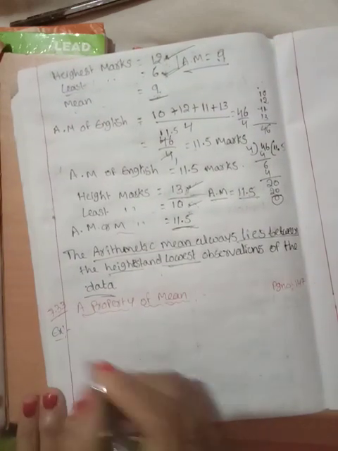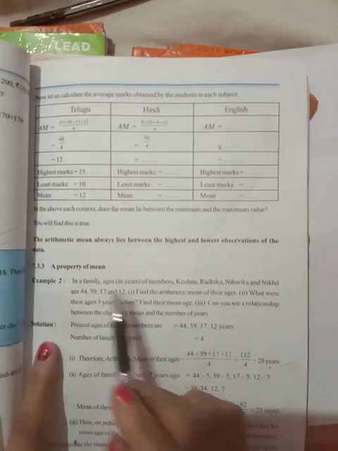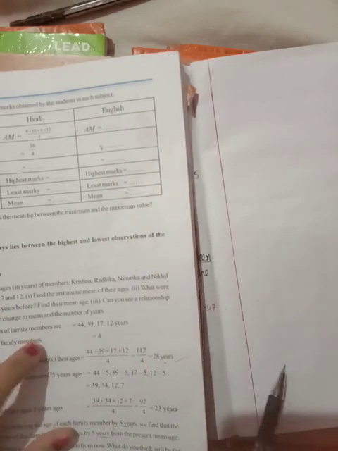First one is Example 1. First of all, I will read the example from our textbook, which is the same example. But you don't write it here. Why? Because it is already in our textbook.